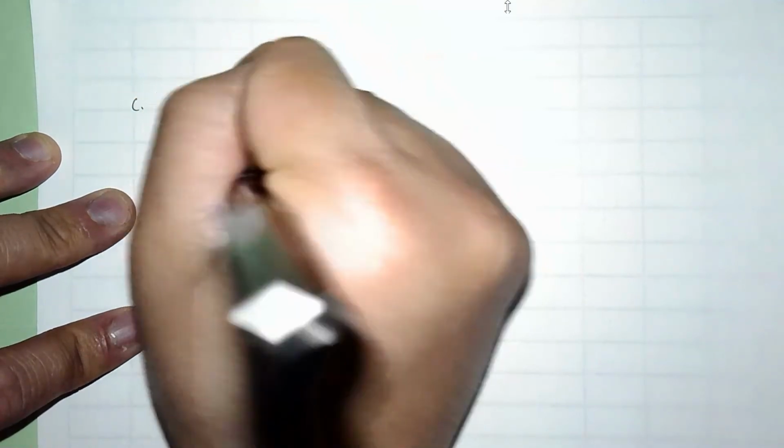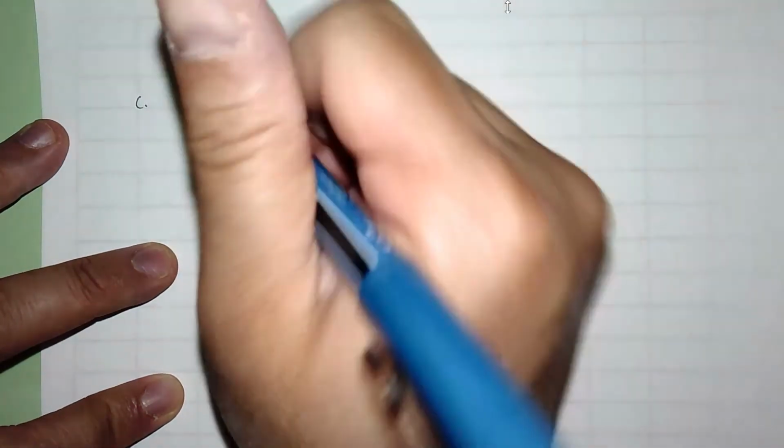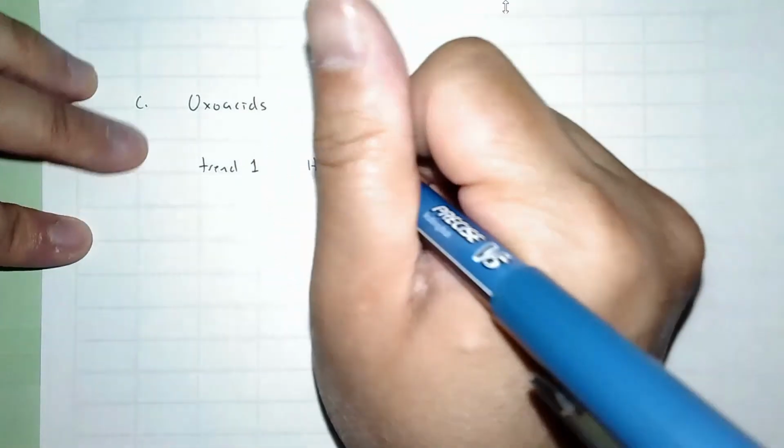This is letter C. Remember the oxoacids? There are two trends for oxoacids. Trend 1. An oxoacid is an acid of a polyatomic ion that obviously has oxygen. For instance, HClO4.